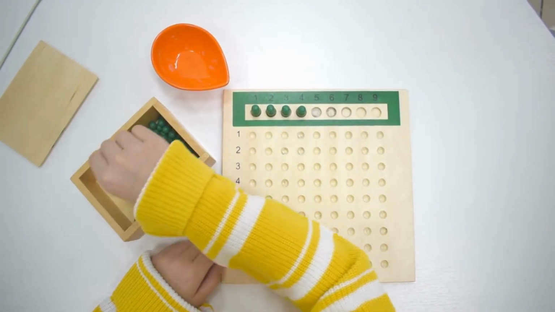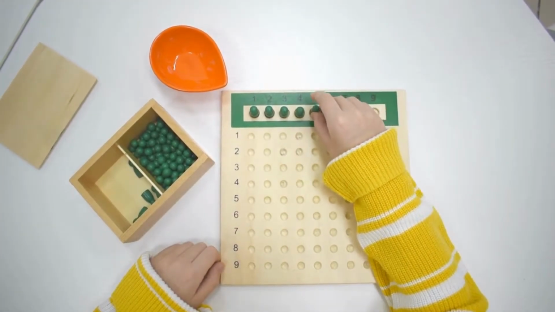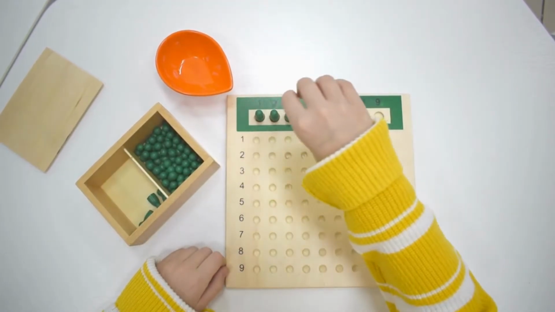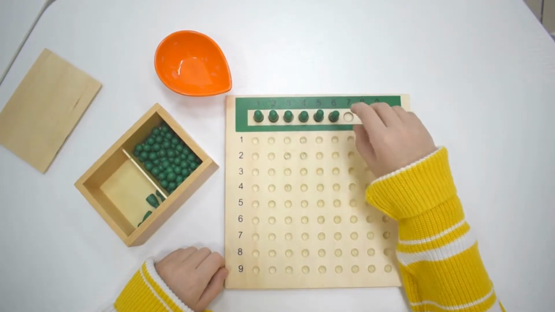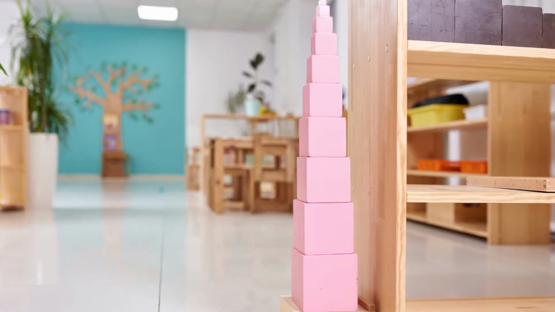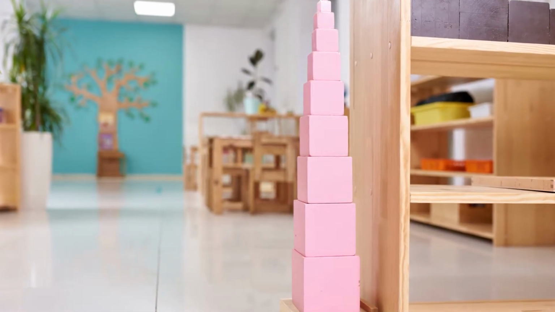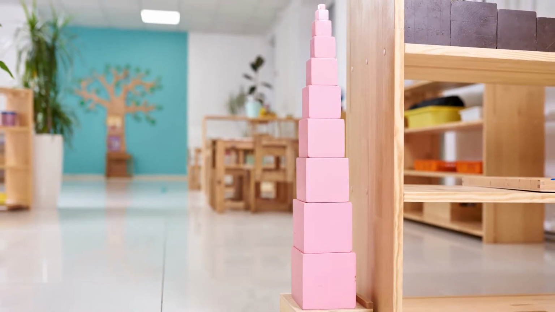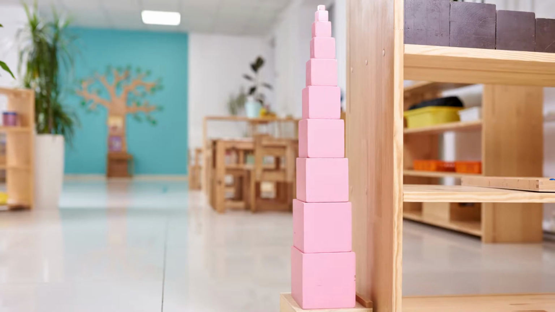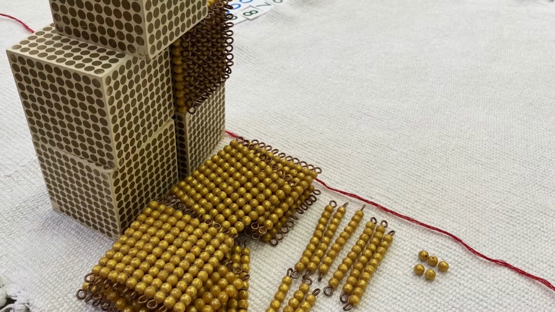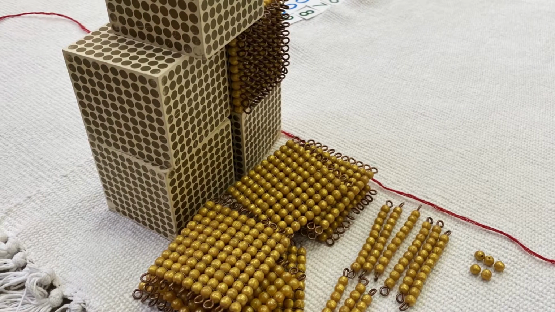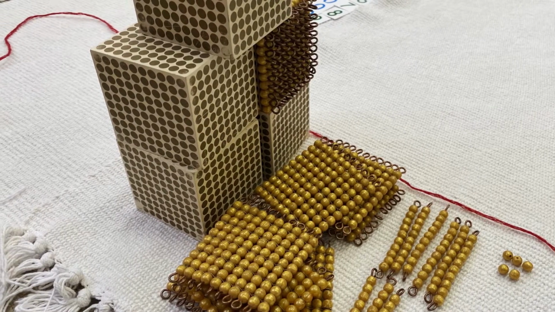Montessori materials are specifically designed to facilitate the development of various skills, such as fine motor skills, logical thinking, and sensory perception. For example, the iconic Montessori Pink Tower helps children develop spatial awareness, while the golden beads introduce concepts of quantity in units, tens, hundreds, and thousands.